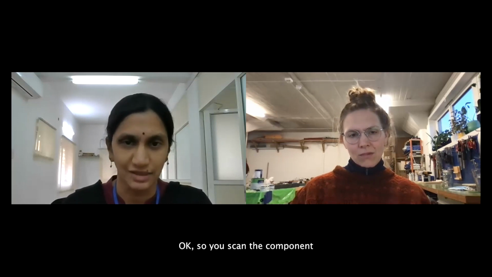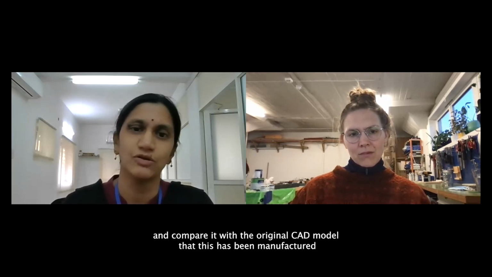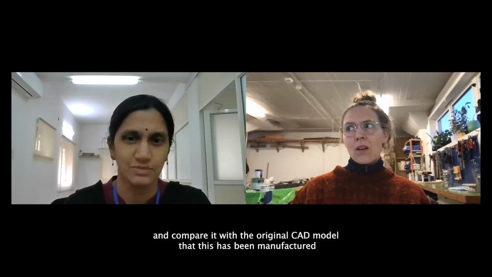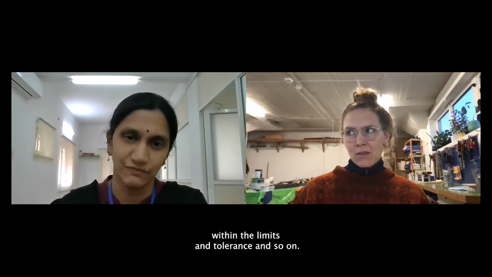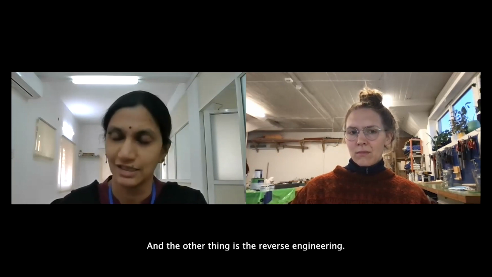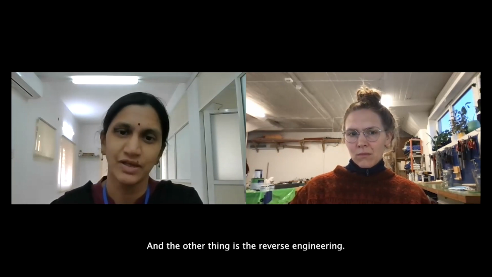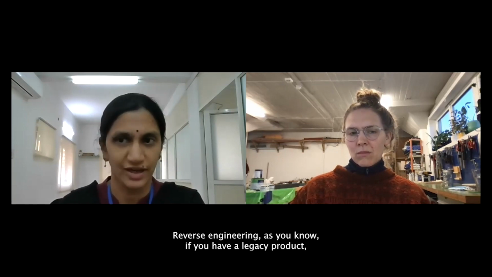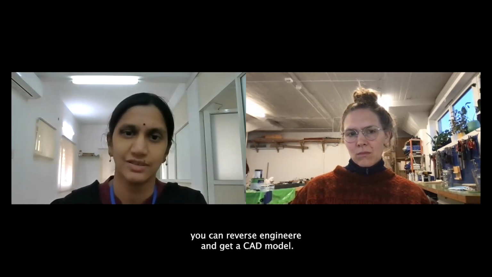So you scan the component and compare it with the original CAD model, to see whether it has been manufactured within the limits and tolerances or not. That is one application. And the other is reverse engineering. As you know, if you have a legacy product, you can reverse engineer it and get a CAD model of it.